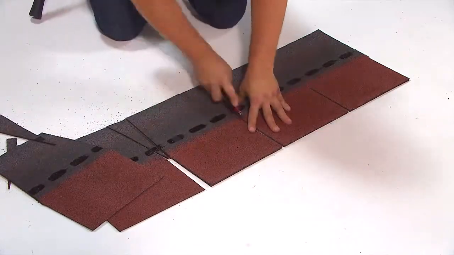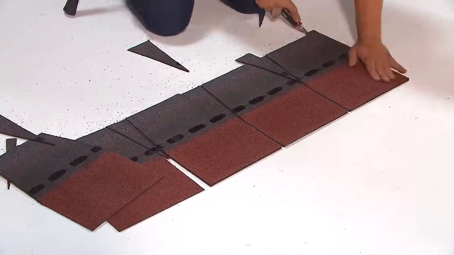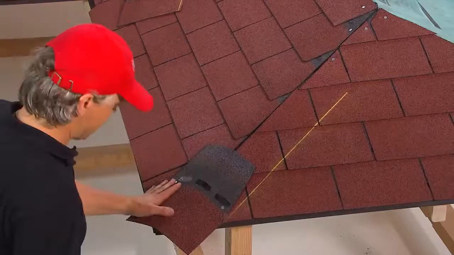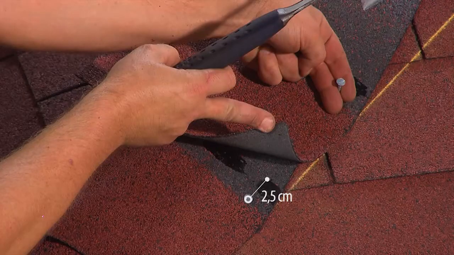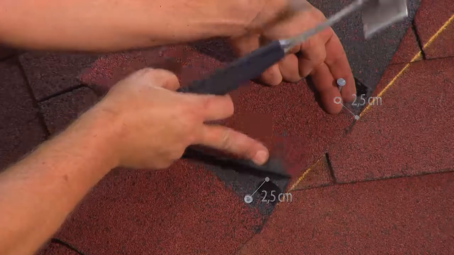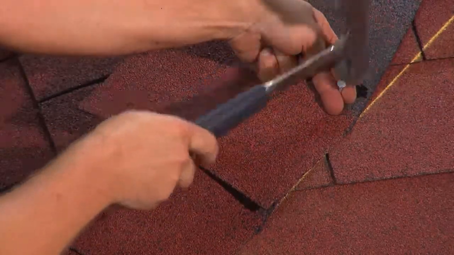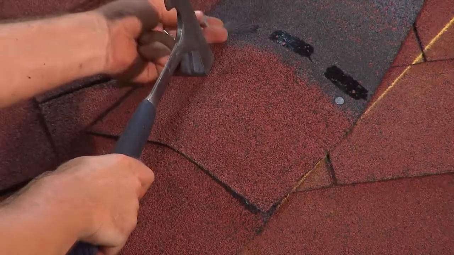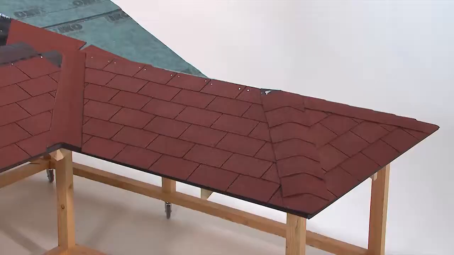The hip and ridge pieces are cut from the shingles and installed using a chalk line. They are then nailed down roughly 2.5 centimetres under the adhesive dots and 2.5 centimetres from the edge. Nail the next hip piece 16 centimetres from the tab edge, continuing upwards. Apply the shingles up to the ridge.